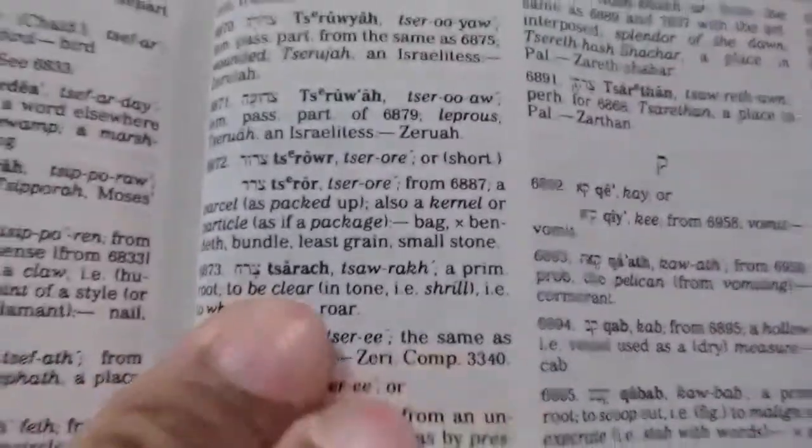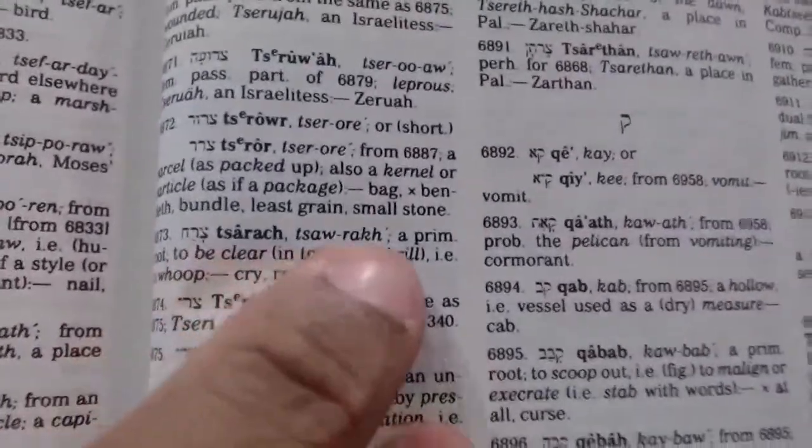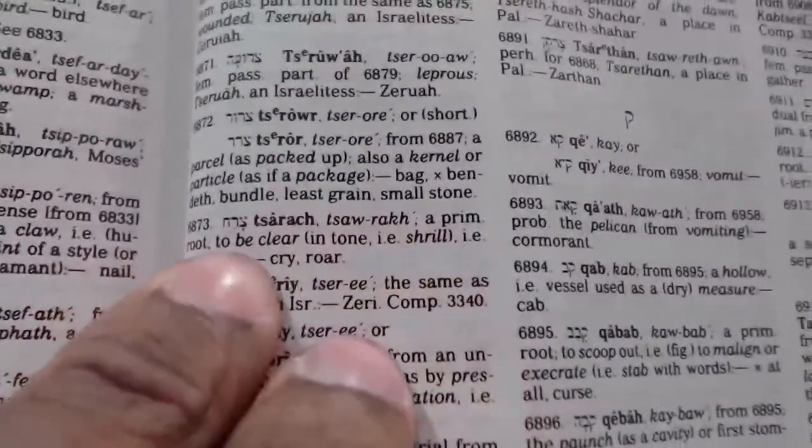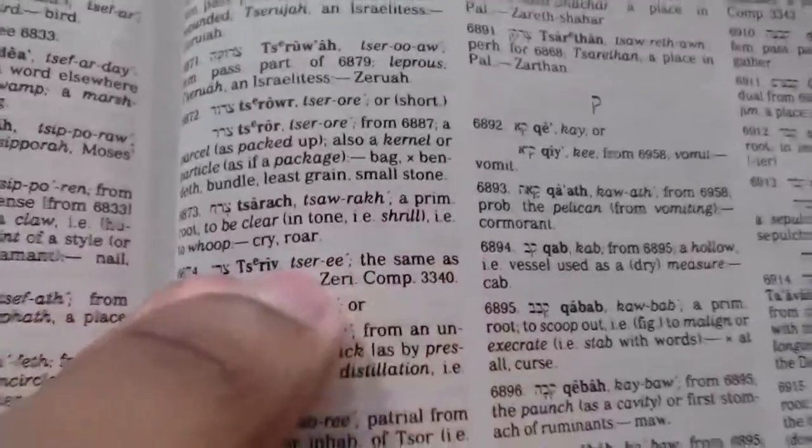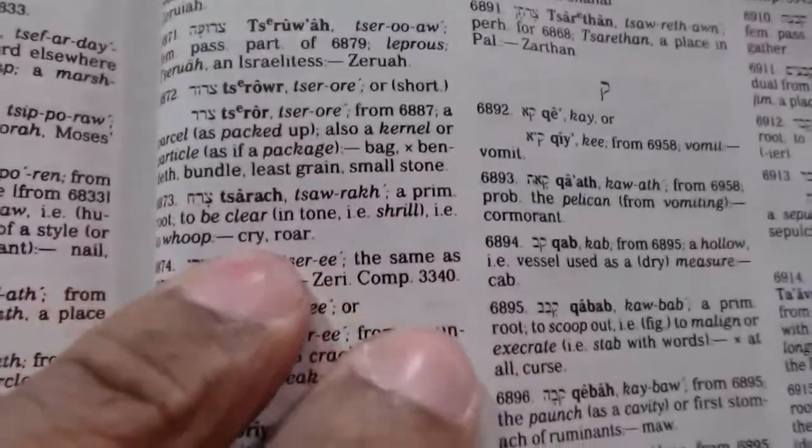Here's right here. Tazarah. Right? Tazarah. A primitive root to be clear in tone, to whoop, cry, roar.